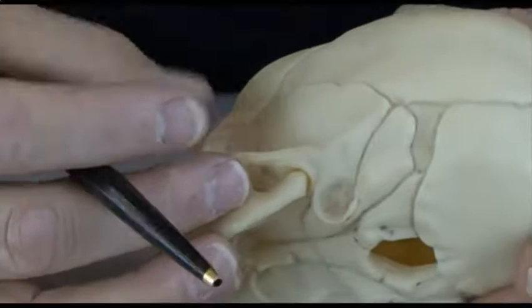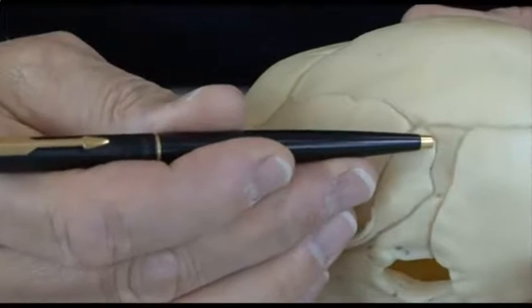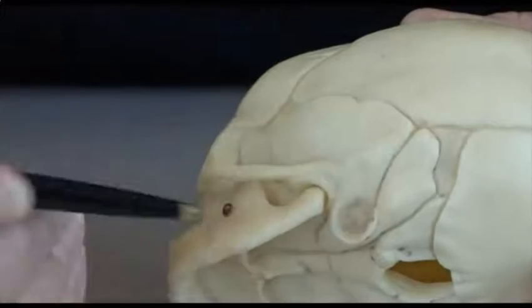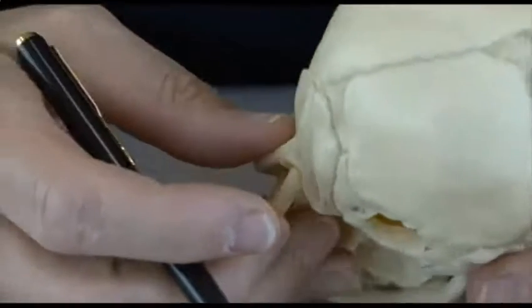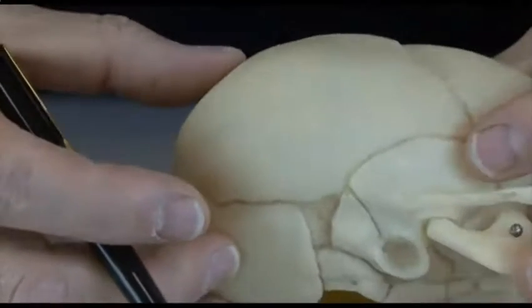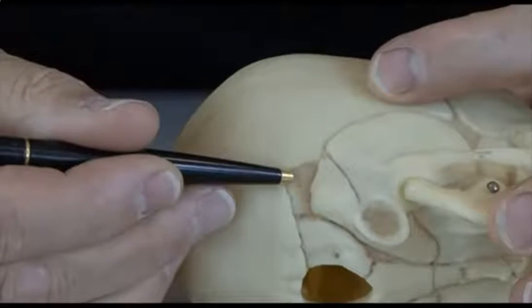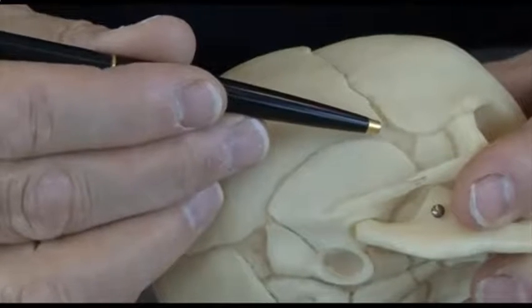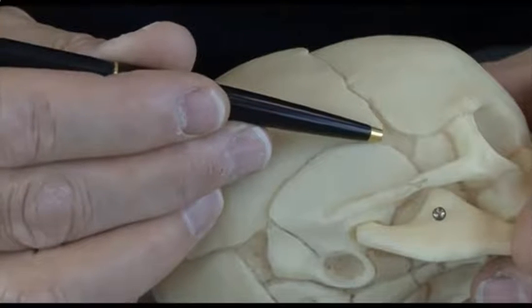Coming down here, we notice the posterolateral fontanelle. And of course there's another posterolateral fontanelle on the other side, and another anterolateral fontanelle on the right side.